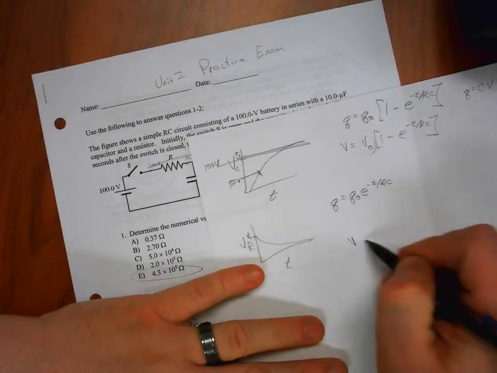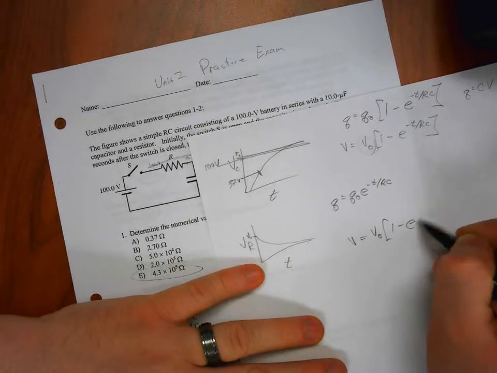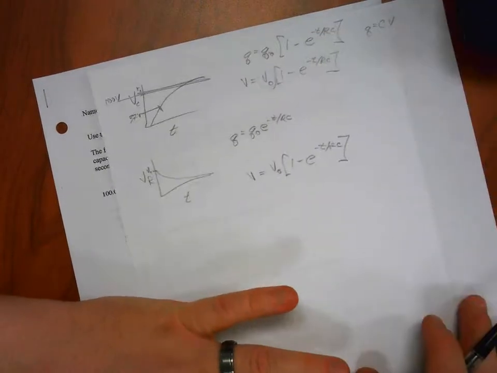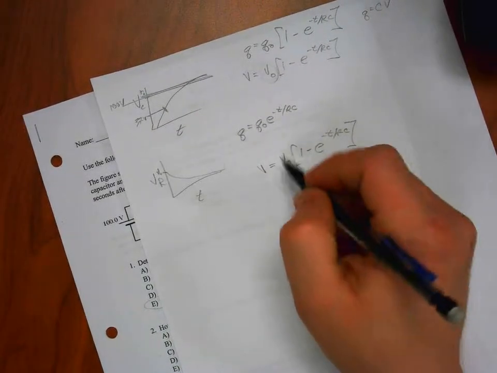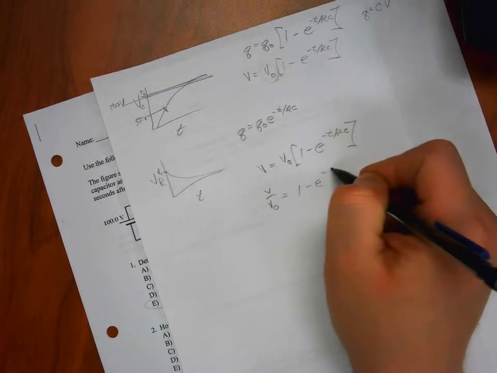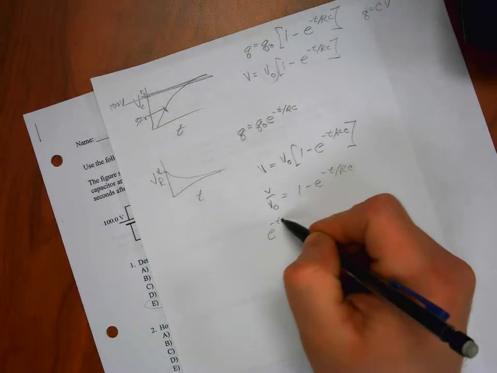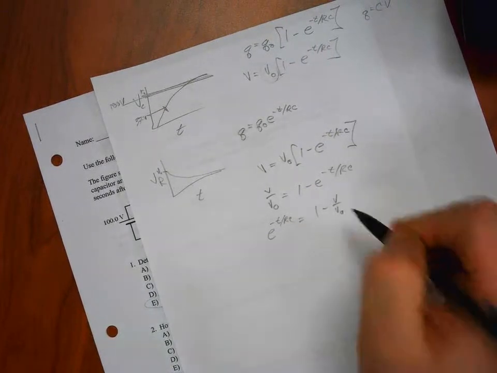And we will use this charging equation. So let's solve this equation for R. We'll bring over V naught, 1 minus e to the negative t over RC. So e to the negative t over RC is equal to 1 minus V over V naught.